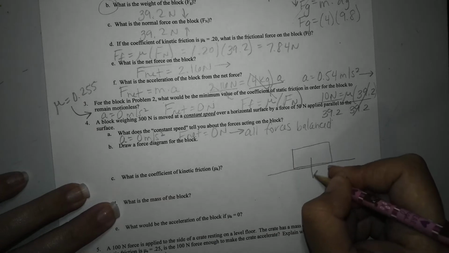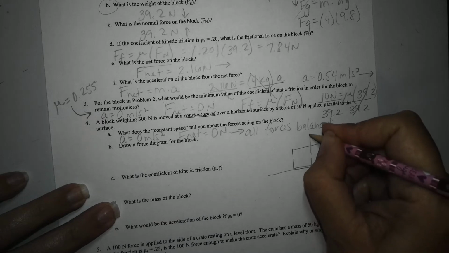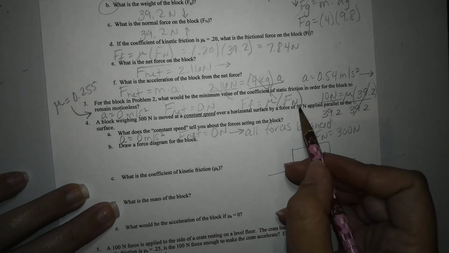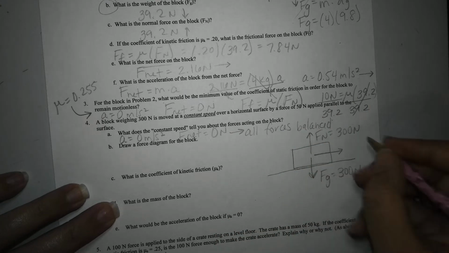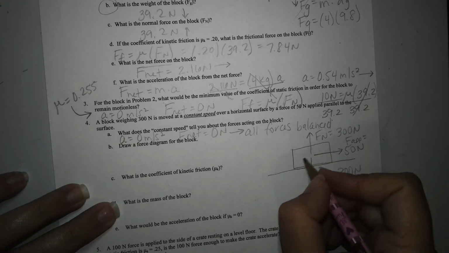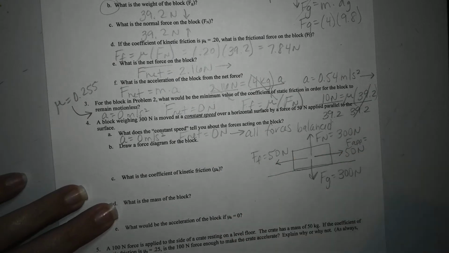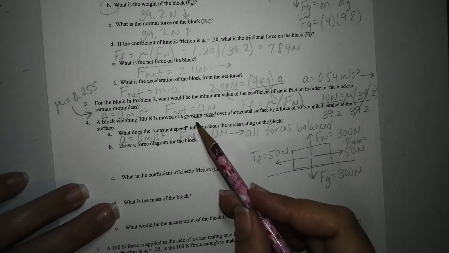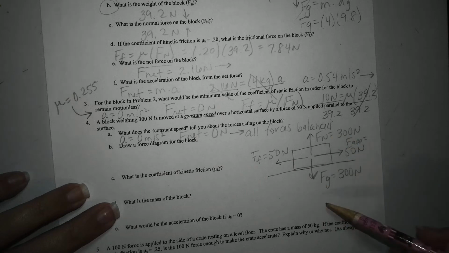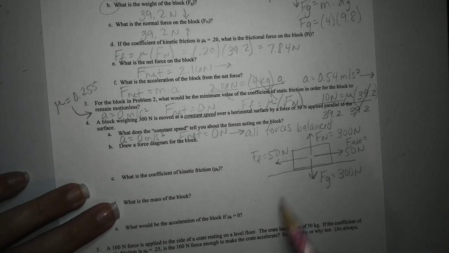It told me my weight is 300 newtons. Therefore, equal and opposite would be my normal force. It says the applied force is 50 newtons. Once again, we'll go to the right. And so equal and opposite has to be my frictional force, which is also 50 newtons. This is what it looks like. Okay, so it's moving at a constant speed. So when I draw this and everything is perfectly balanced, this could either be stopped or it could be moving at a constant speed. You don't know. You have to have more information than that.